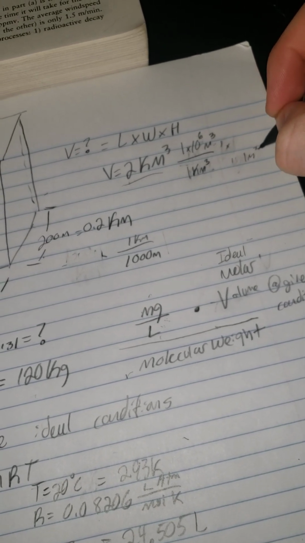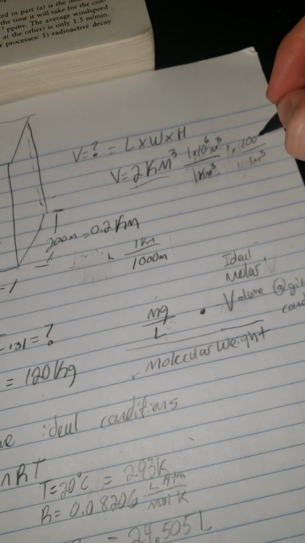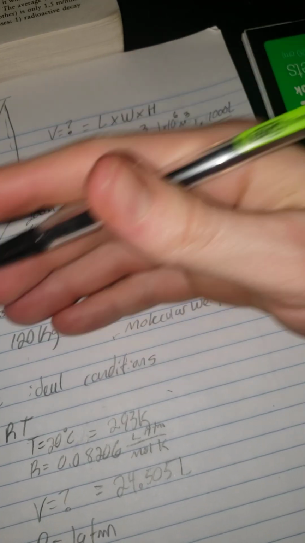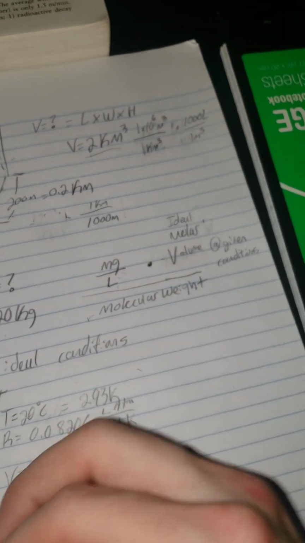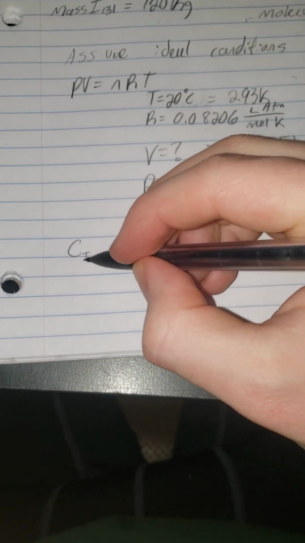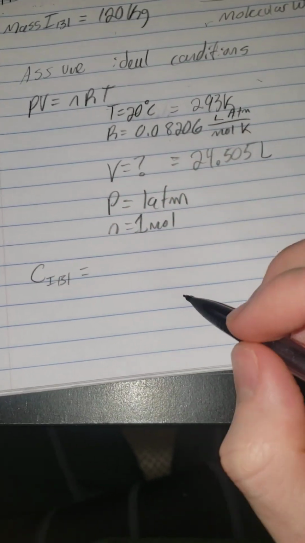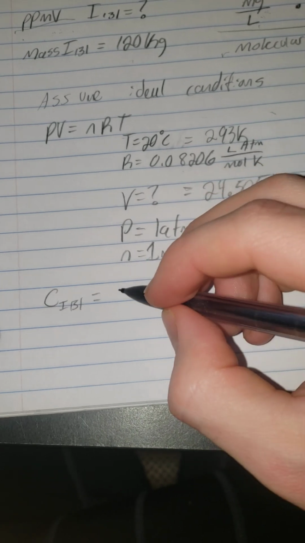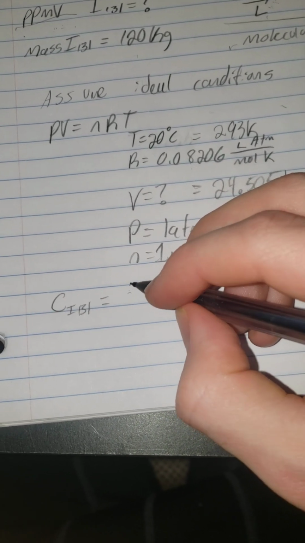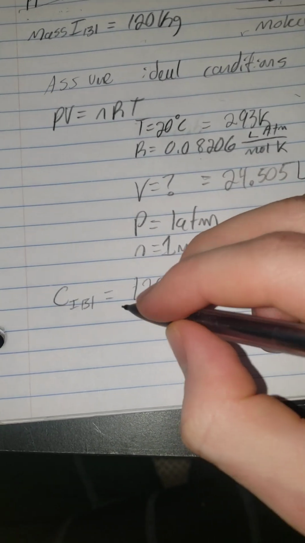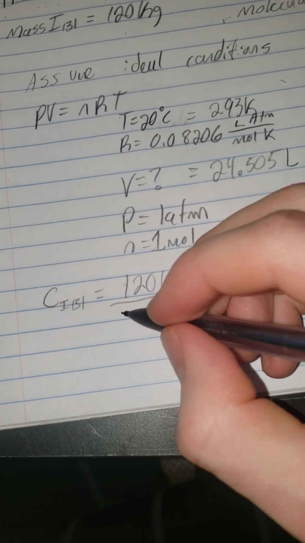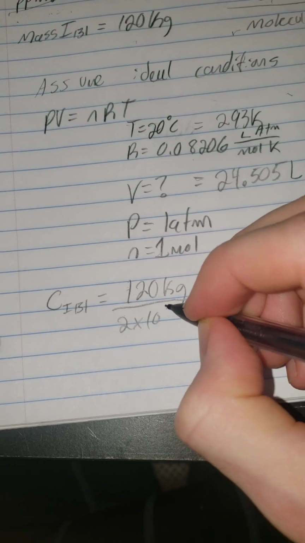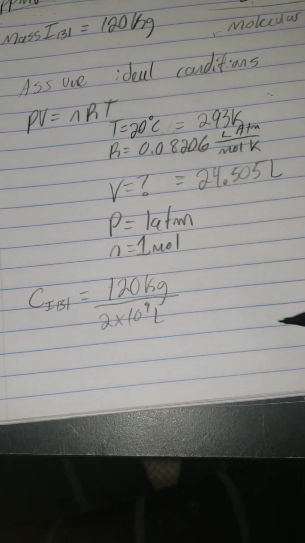And in 1 cubic meter, there's 1,000 liters. So the concentration of I-131 is equal to 120 kilograms per 2 times 10 to the 9th liters.